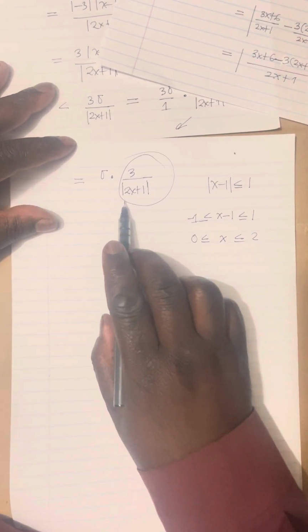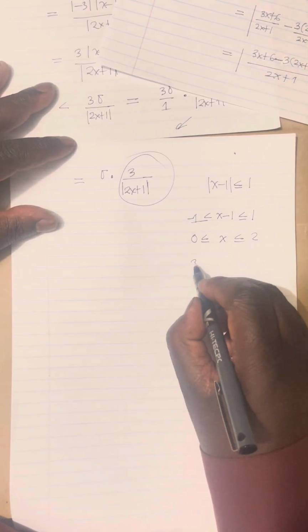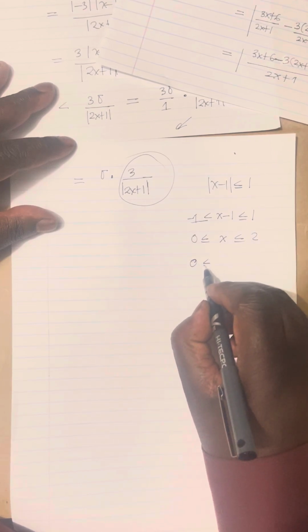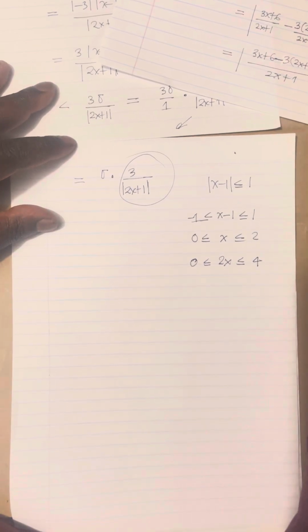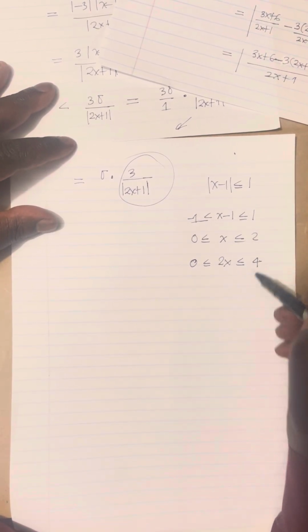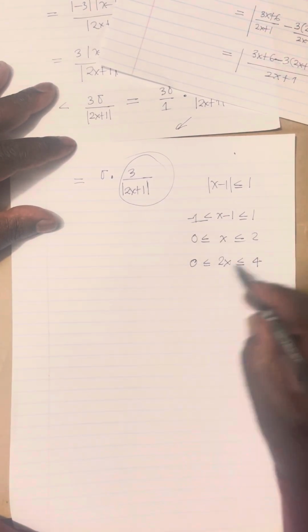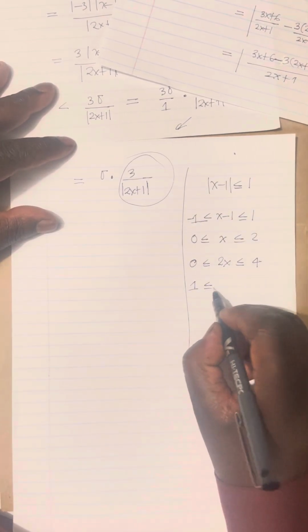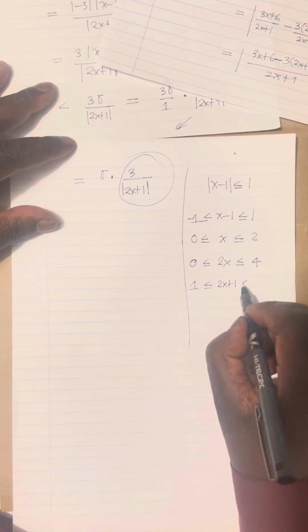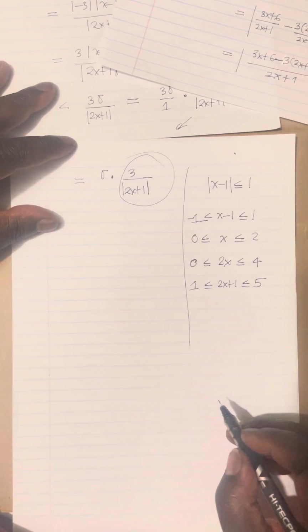Now I have 2x here. I have to multiply the whole thing by 2. So 2 times 0 will be 0, less than 2x, less than or equal to 4. And we have plus 1, so I'm going to have to add 1 throughout. Adding 1, what do I have? I have 1 less than or equal to 2x plus 1, less than or equal to 5.